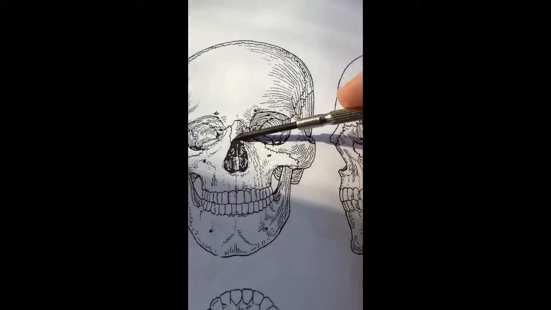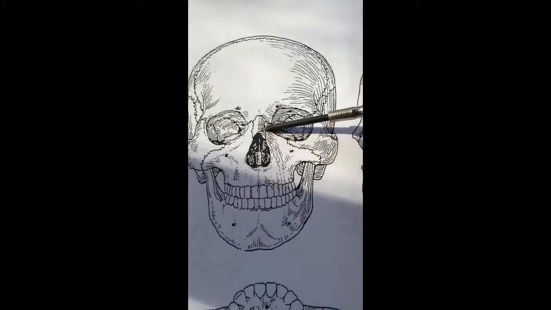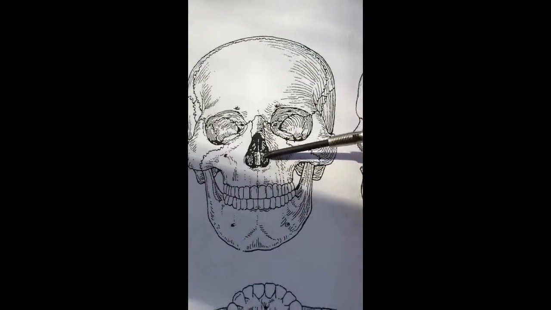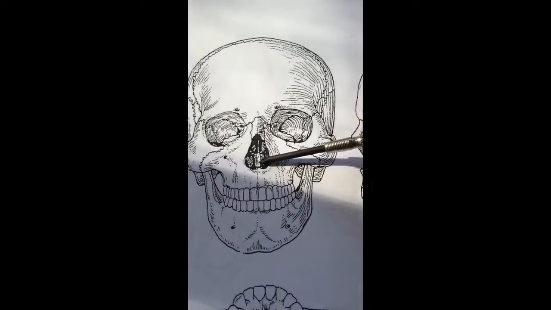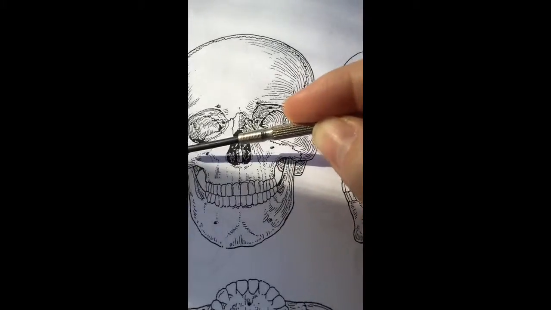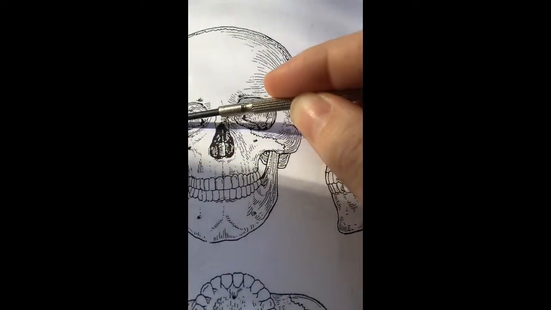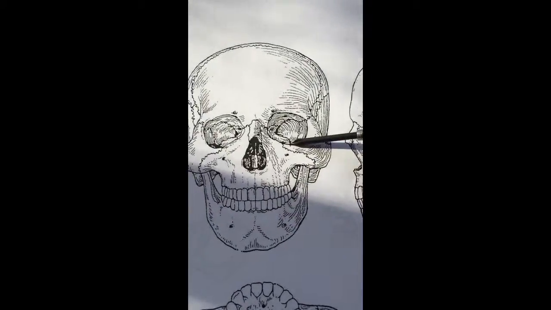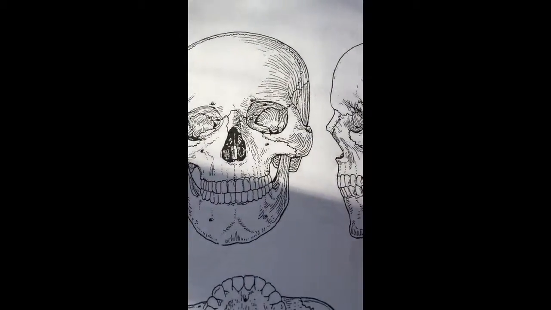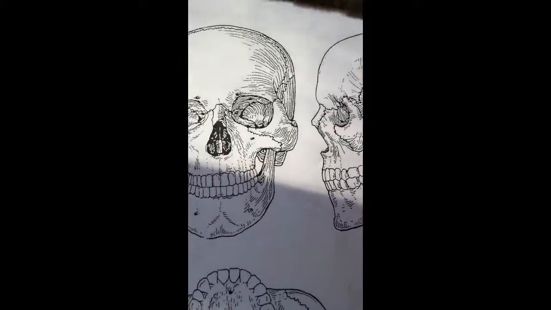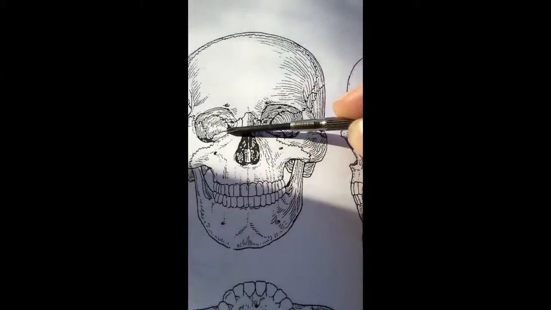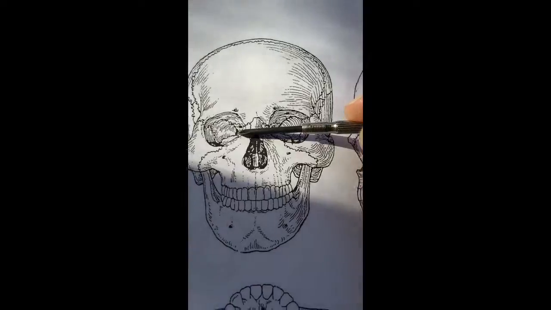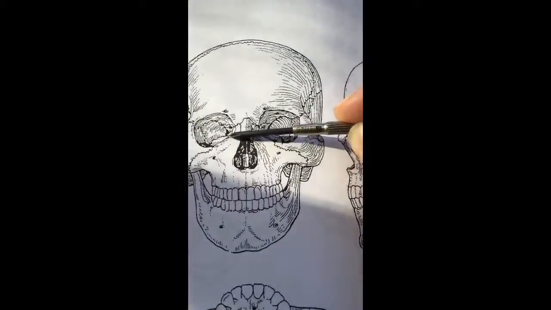You have your nasal bone, your vomer bone. You have your zygomatic bone, which is here and here. You have, which is hard to see in this picture, your ethmoid bone, as well as your lacrimal bone.